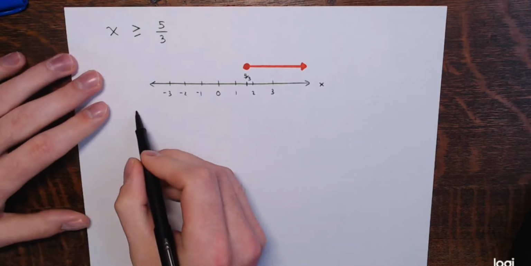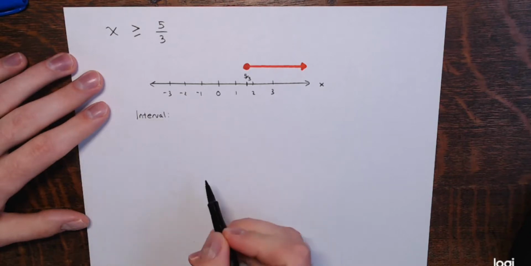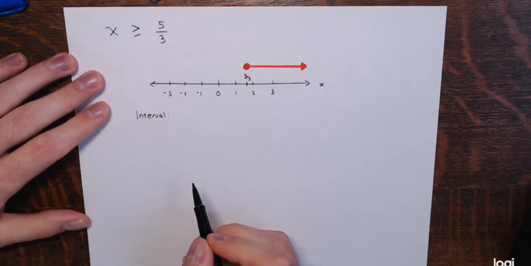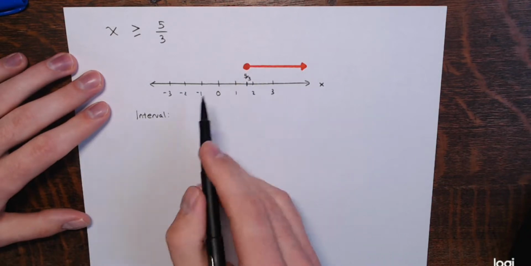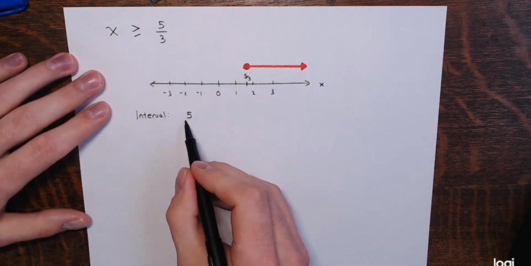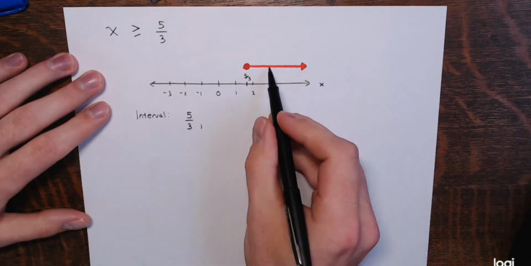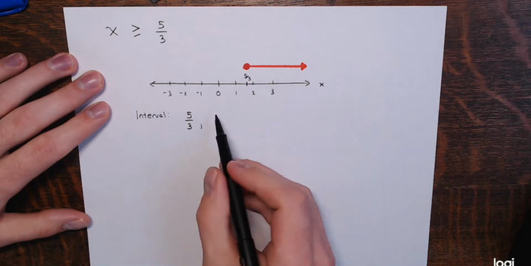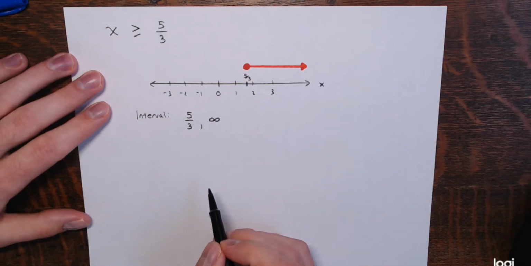And then once again, I know they're not asking for it, but I'll do it anyway. Here's the interval notation for this solution set. Now this time the left end is at 5/3, comma, and then there is no right end, right? There is no largest solution. So I'm going to just put infinity for the right end to indicate that there is no right end.